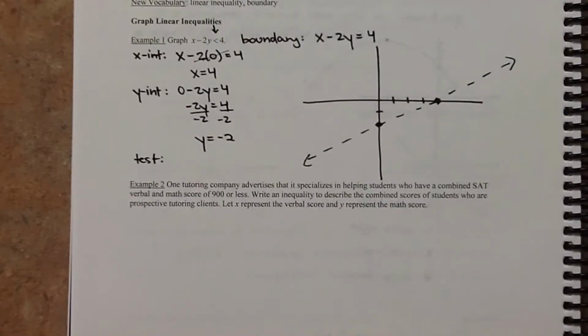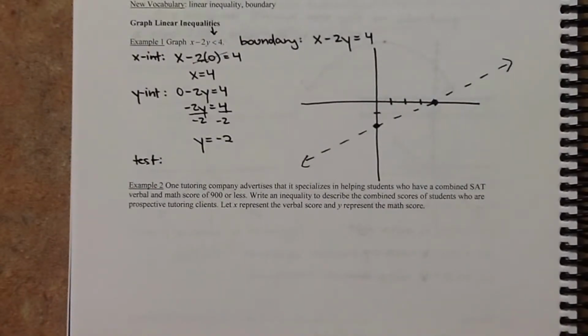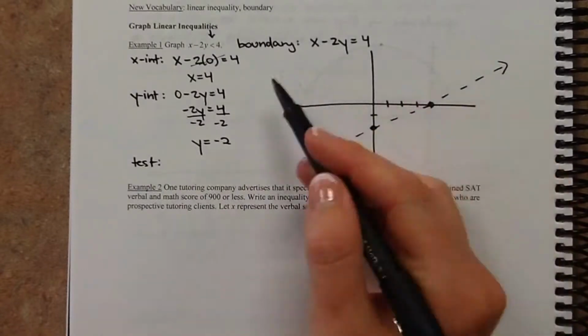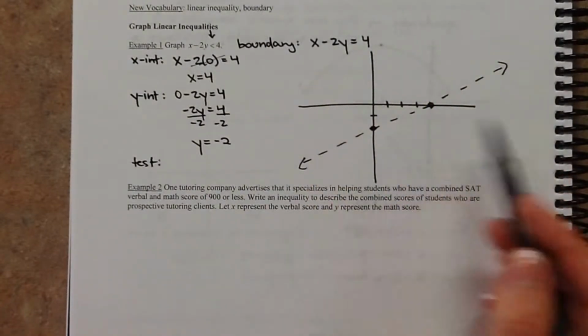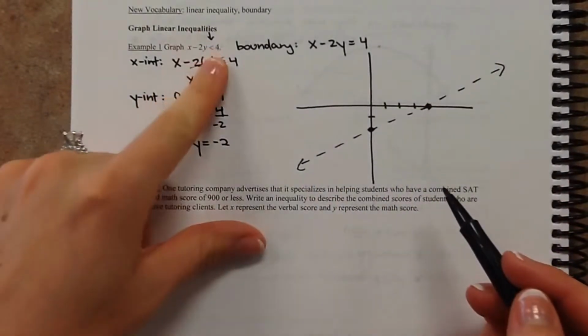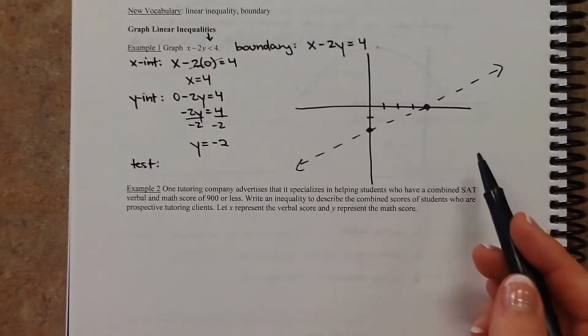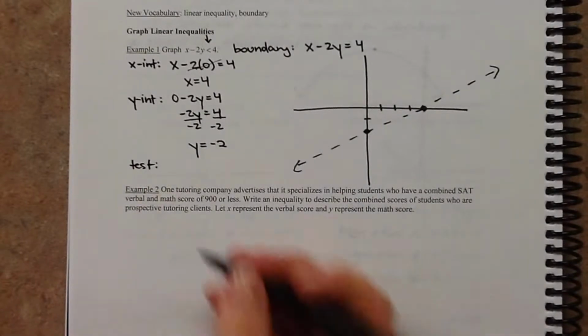Okay, so this is super important. This is the last step, is we're going to do a test point and figure out where we need to shade. So the easiest point to test is just the origin. So basically either everything above the line is going to be true or everything below the line is going to be true. Just because this is a less than doesn't mean it's below. That catches people all the time. That'll trick you if you're not careful. So we're going to test the point 0, 0.